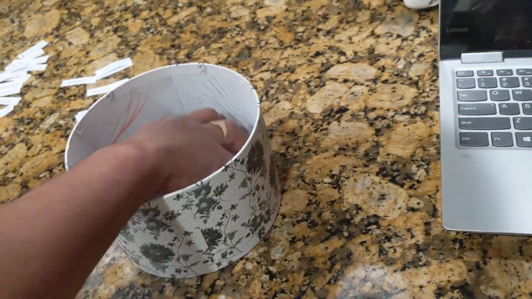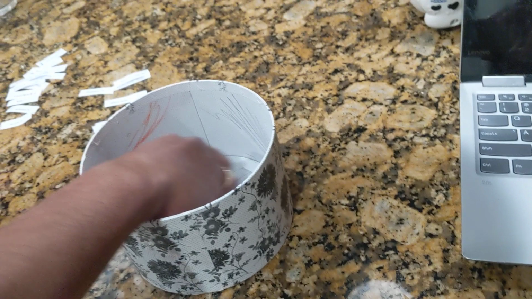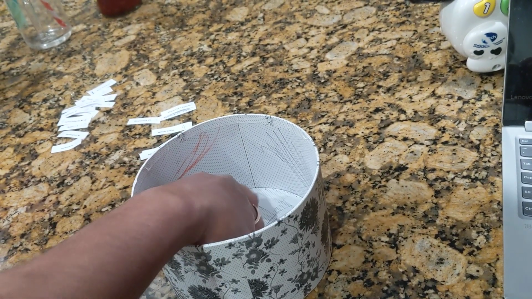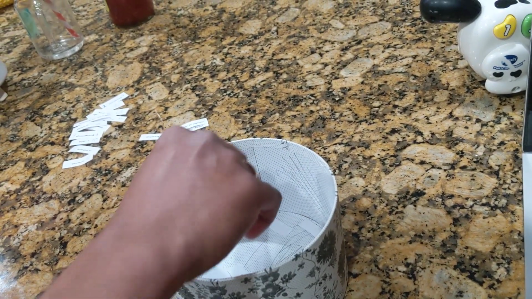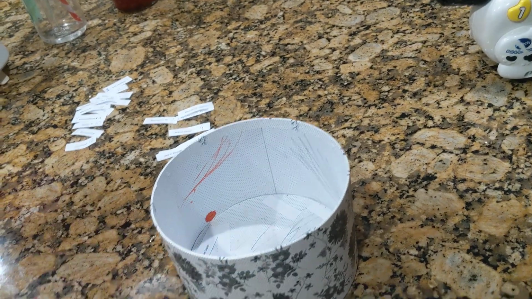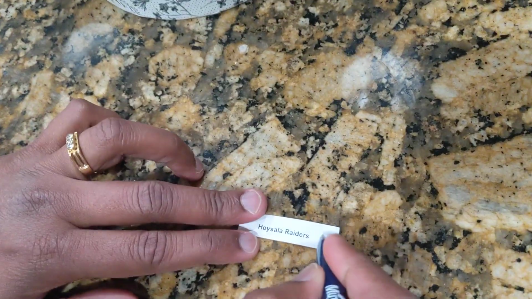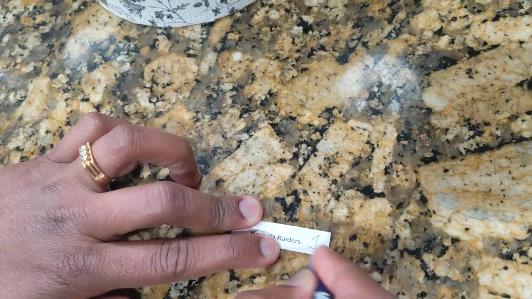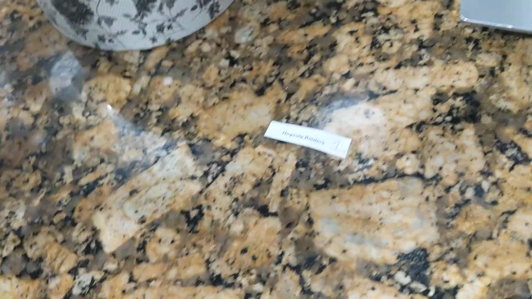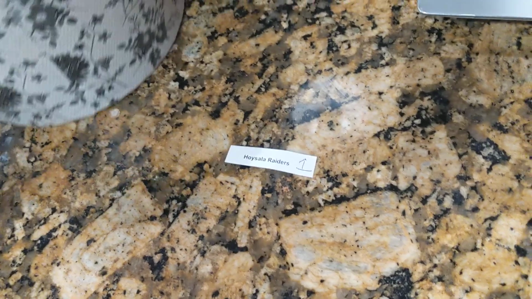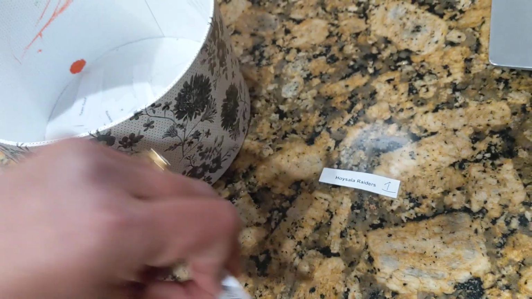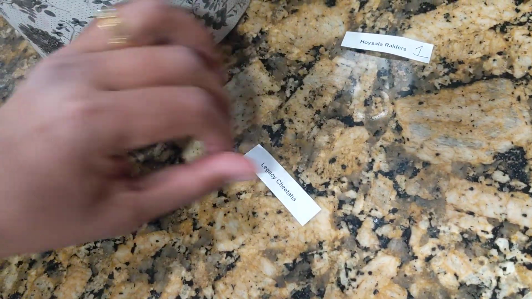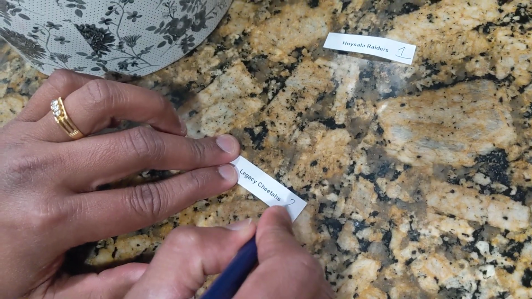Okay, sorry, I know I can see the chits on the camera are face up, but I am trying my best to just pick one at random without looking at them, to make sure there's no bias. Hoysala Riders get seed 1. Then we have Legacy Cheetahs getting 2.